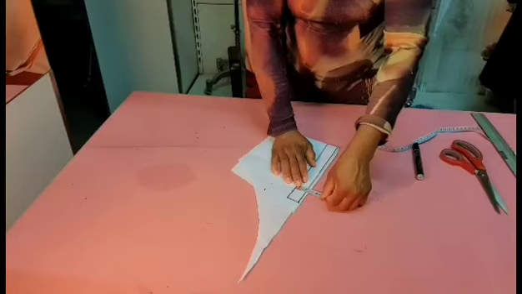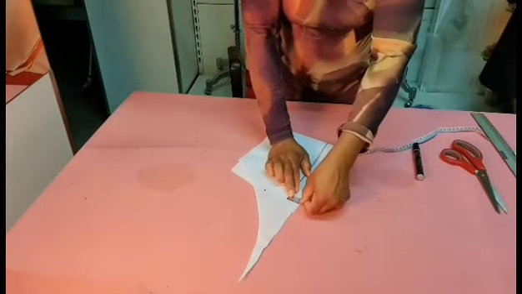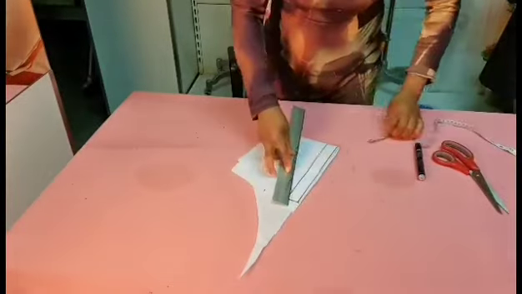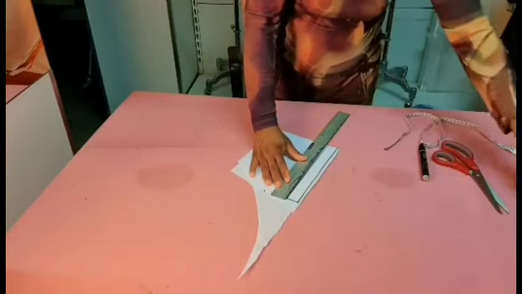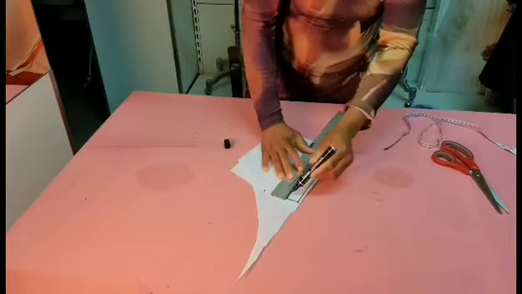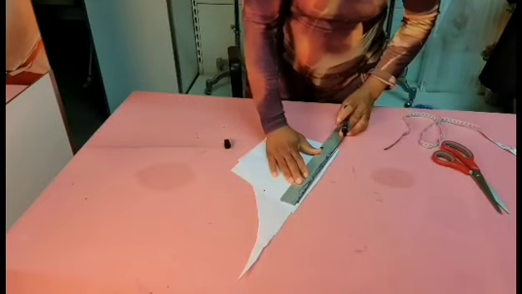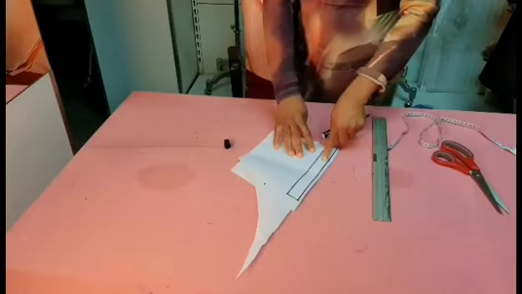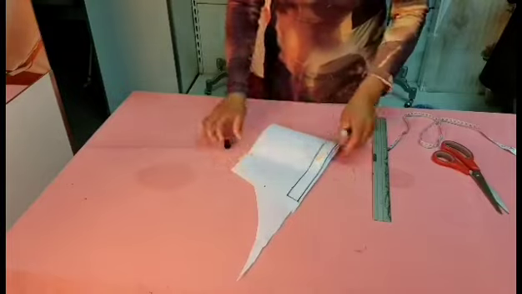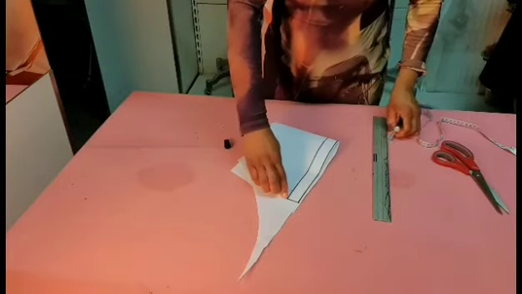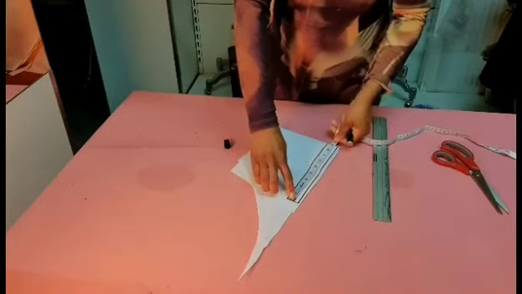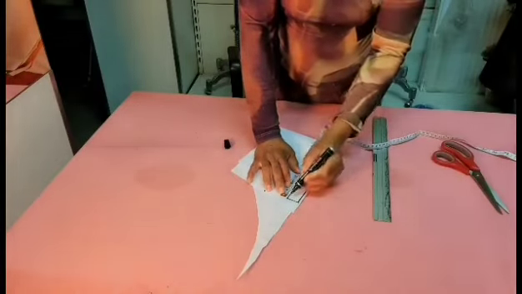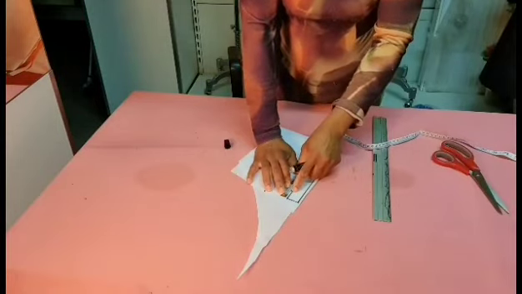Then you now measure. This is 1 inch. You measure 1 inch and you draw a line. As you can see, I have my 1 inch. What you are seeing now is 1 inch. Then from here, I'm going from this edge of the 9 inches that I have. I'm going to come in by 1 inch. That is 1 inch here.